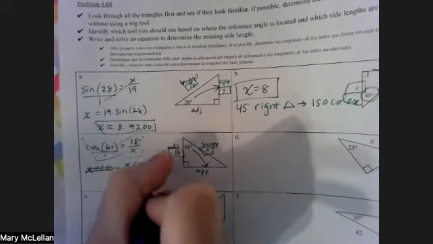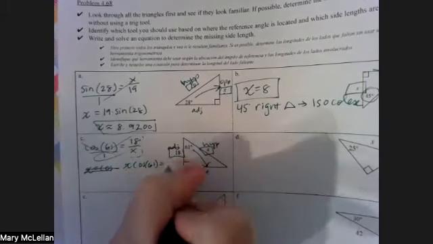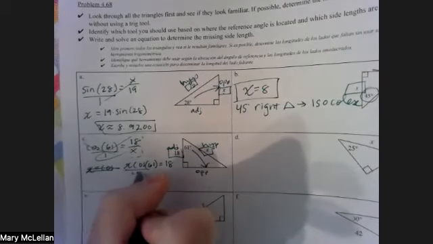I cross multiply, and I have x is equal to cosine. Oh, sorry, I misspoke. X times cosine of 61 degrees is equal to 18 times 1, which is just 18. And x is not alone yet, so I need to divide both sides by cosine of 61 to get there.